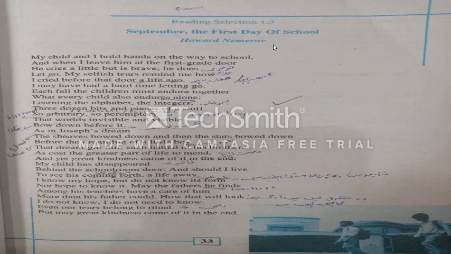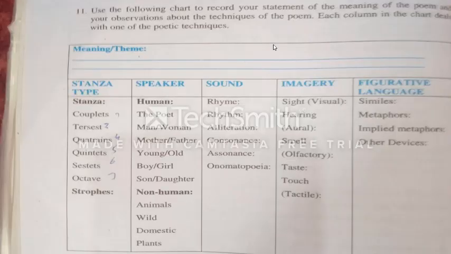Before starting the poem, I would like to explain this part of the chart that is important in order to learn about a poem. Look at these terminologies. Here is the word stanza type. A stanza is basically a number of lines that makes a unit of verses in a poem.